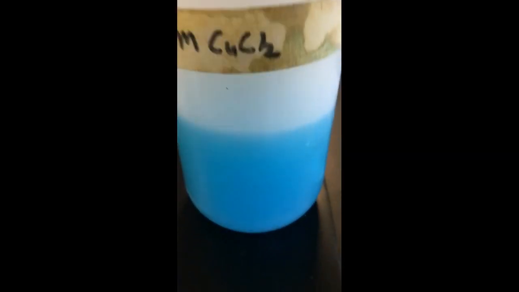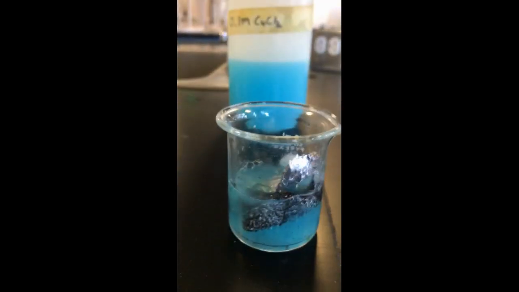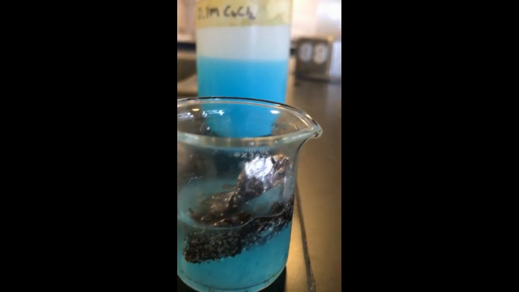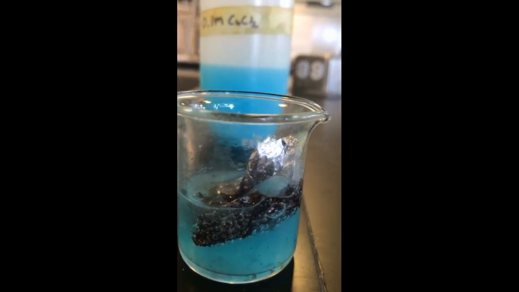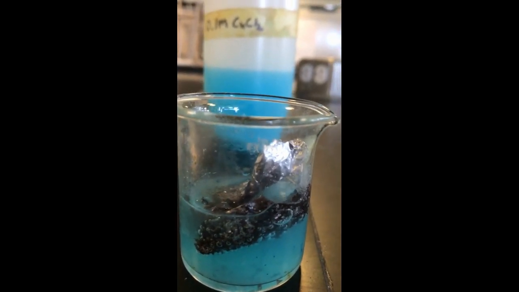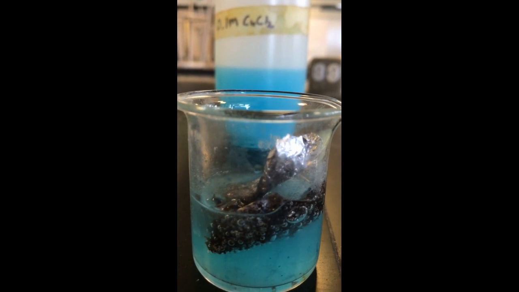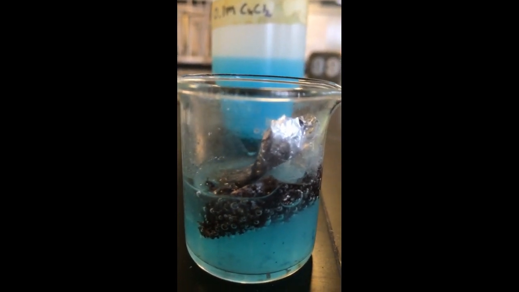In the little demo we walked you through before, we took CuCl2, this blue substance, and threw some aluminum foil into it. We saw a chemical reaction take place, with a color change and bubbles, and if you could feel it, there would be some heat being released.